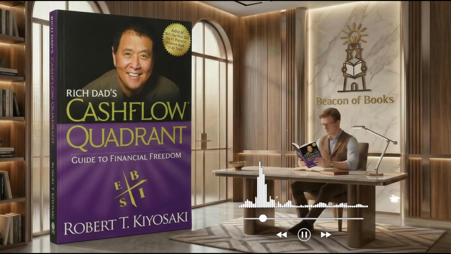The main difference is not the amount of income. It is the mindset. People on the left side typically ask, how much salary will I earn? People on the right side ask, how many assets do I own? How much cash flow do they generate? This shift in thinking changes everything.